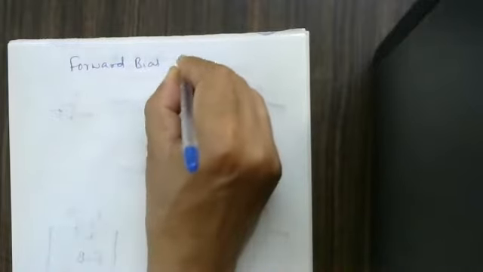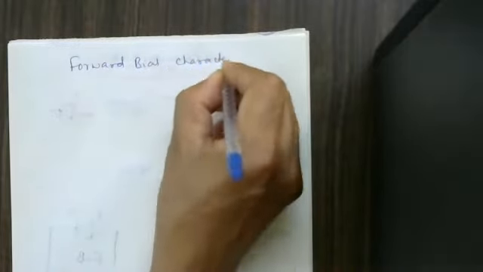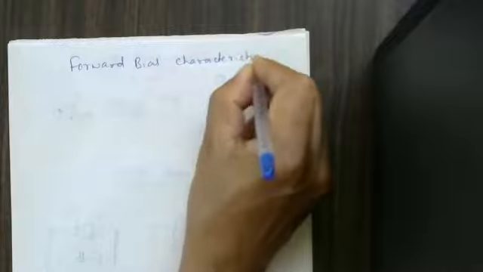Now, the next concept under forward bias: forward bias characteristics. I will finish this up. Tomorrow I can take up reverse bias. I will finish up these characteristics also. It is there in our practicals also, practicals containing the forward bias, of course. So what are the forward bias characteristics?